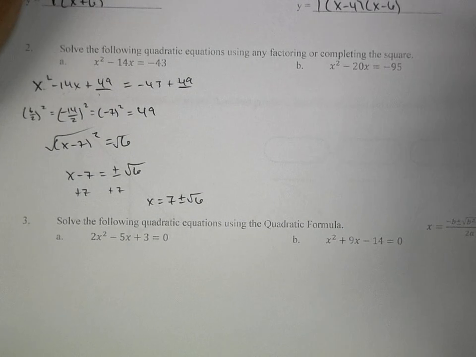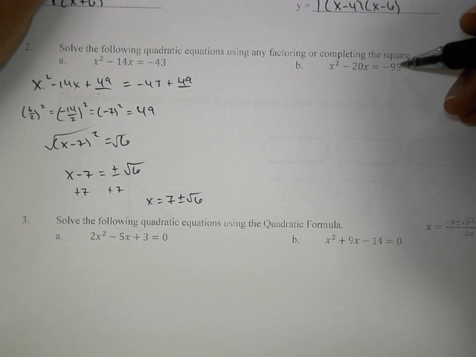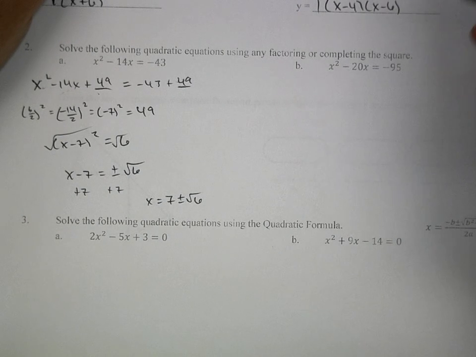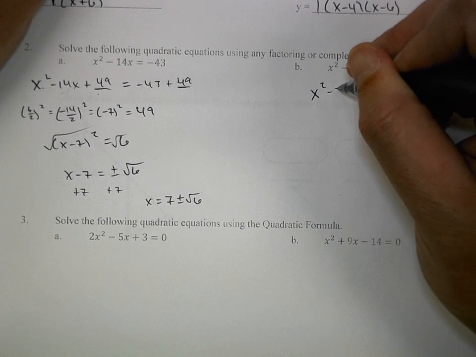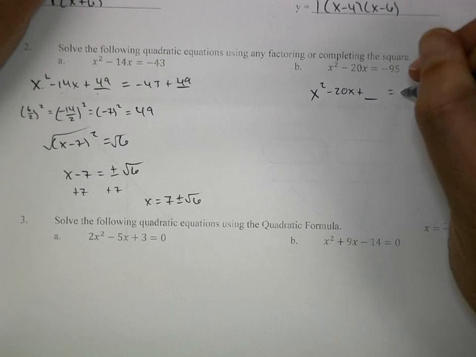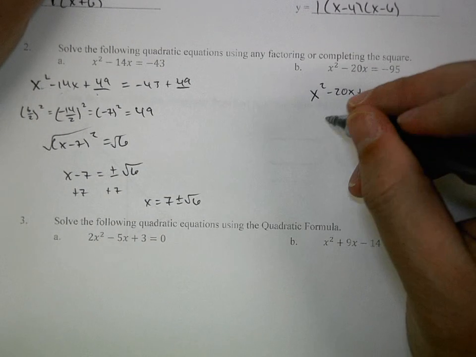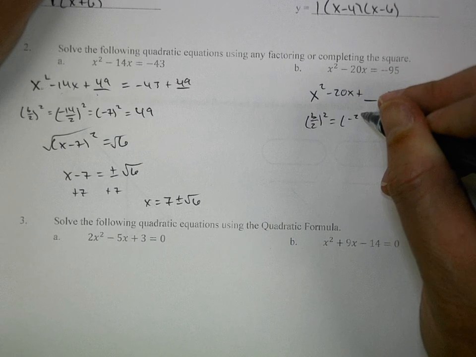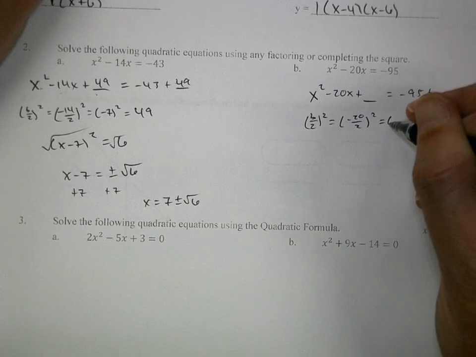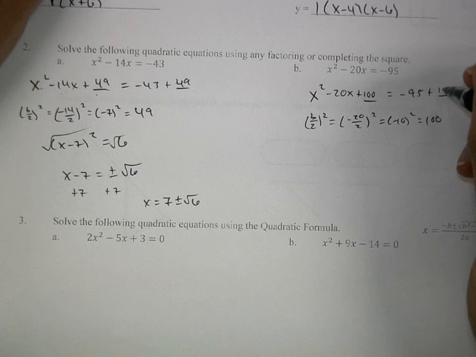Okay, for part B, what is that? 25, 19, 5... no, I don't think that'll work out. So let's go ahead and complete the square. So we have x squared minus 20x plus blank equals -95 plus blank. We need to do (b divided by 2) squared to find what goes in the blank spot. -20 divided by 2 squared equals (-10) squared, which is 100. So 100 goes here, 100 goes here.